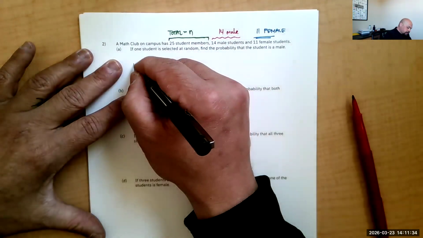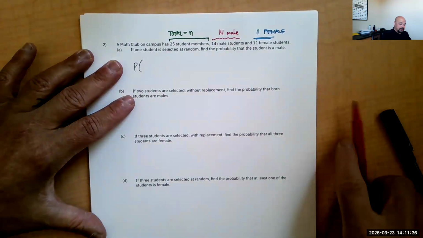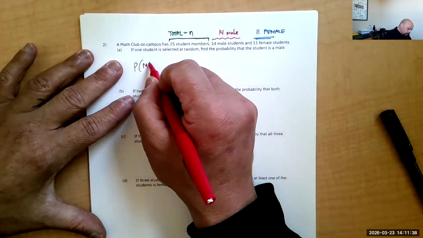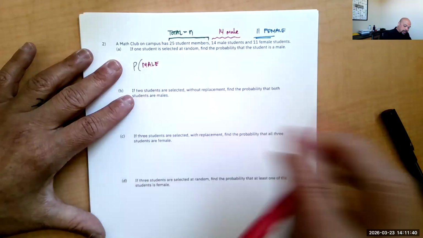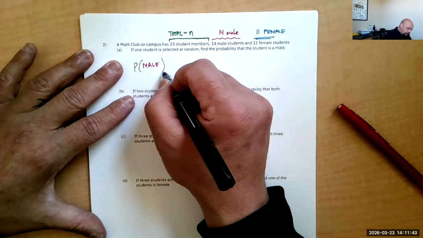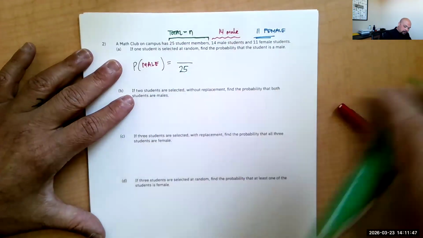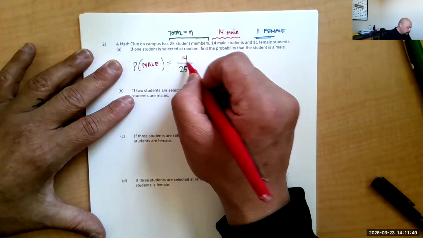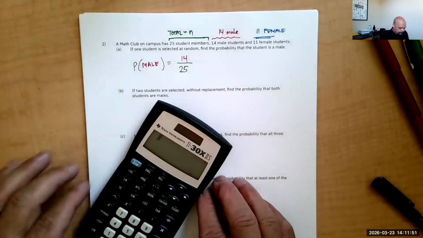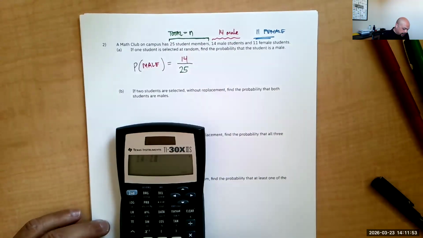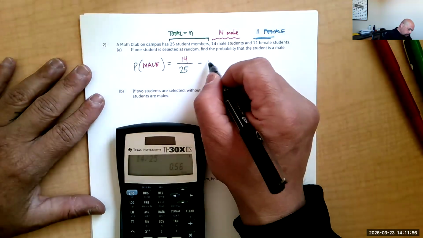So like we had done in our first example, that two-way classification, the probability taken from this math club, that the student's a male, out of that total 25 students, 14 are male, right? And if we do that division, 14 divided by 25, 0.6.